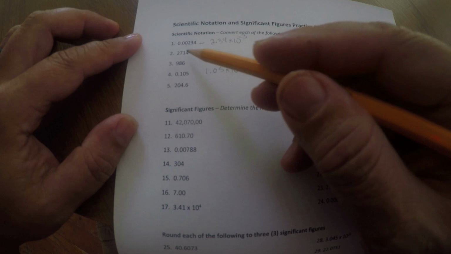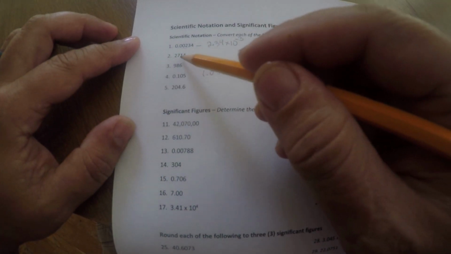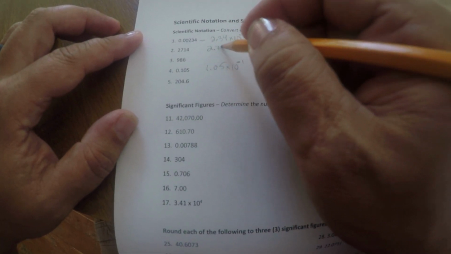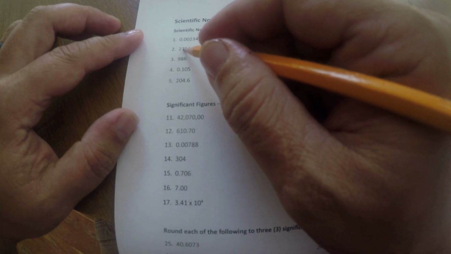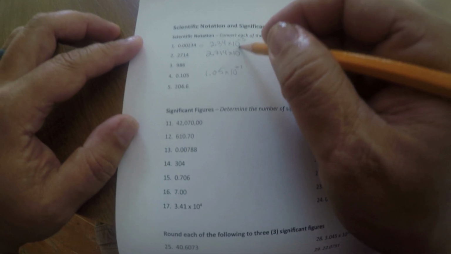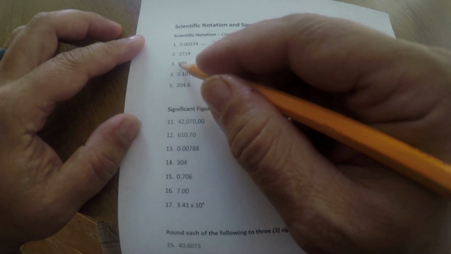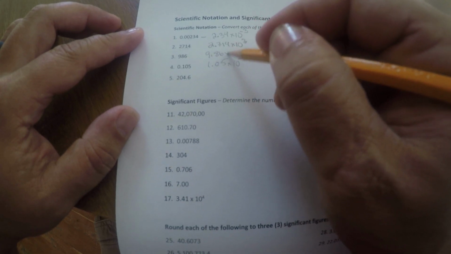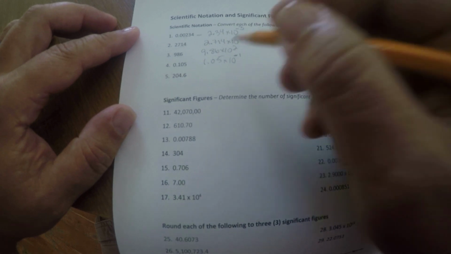Alright, now for our positive numbers that are greater than 0, we're converting to a decimal between 1 and 10, so again it's going to be 2.714 times 10, and now we're moving our decimal 1, 2, 3 times to the left, so it's a positive 3. It should look like a 3. Number between 1 and 10, 9.86 times 10, and our decimal 1, 2, positive 2 because we're moving to the left.